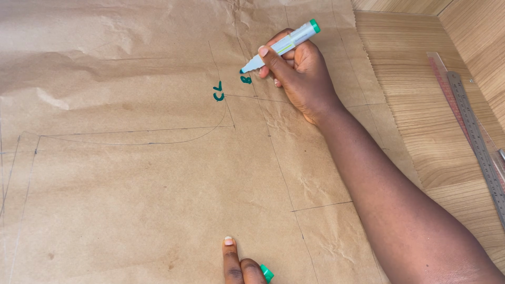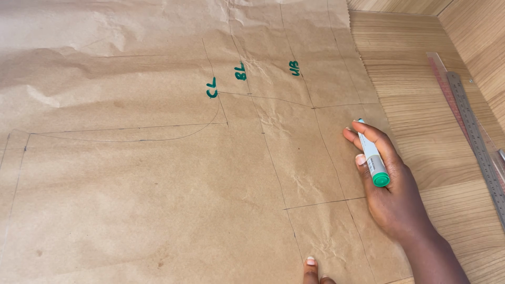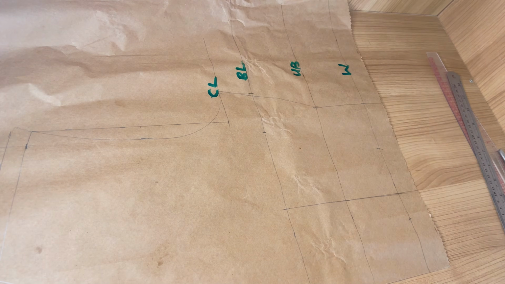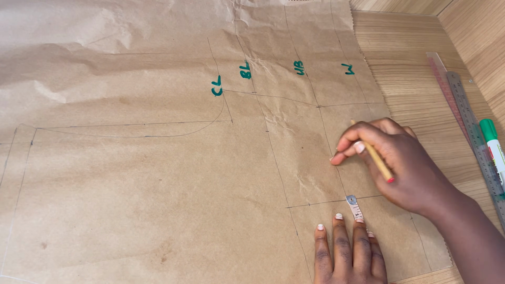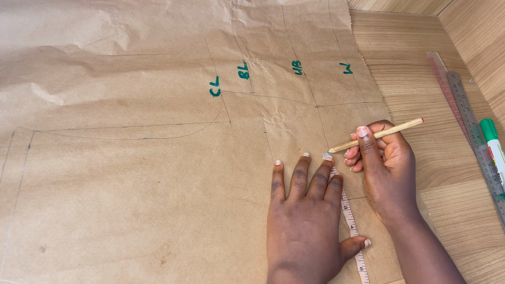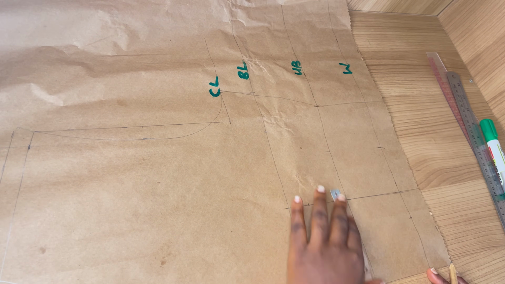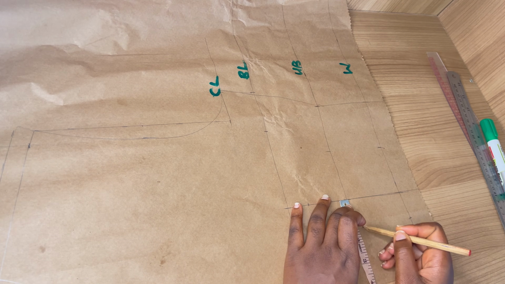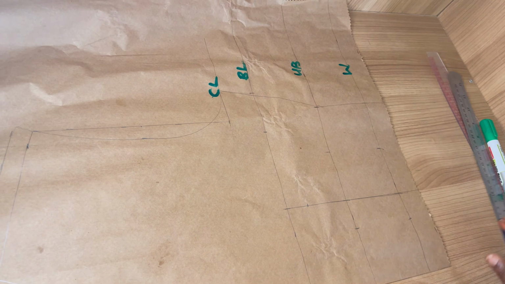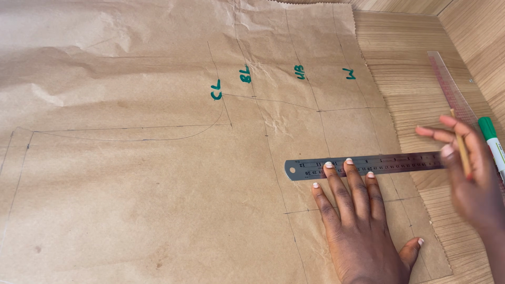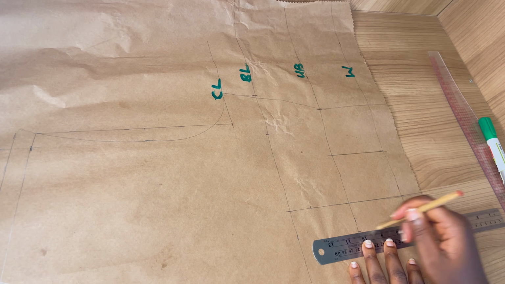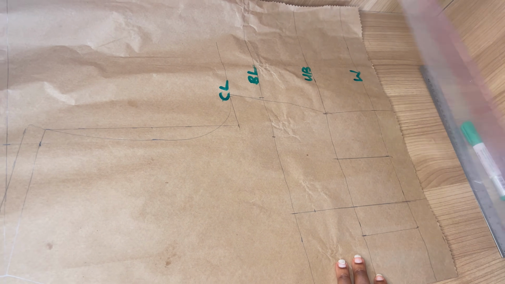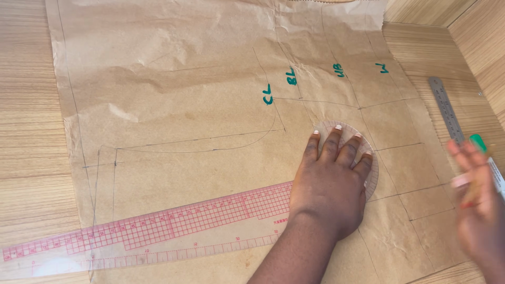So I need to label my pattern now so that everything I'm doing on this pattern is clear and easy to follow. So I'll come back to the pattern now and I'll mark 1 inch under the bust line, and I'll also take my 2.5 inches and mark it at that point, and I'll also transfer the 1.25 inches up there. So once that is done, I can now connect the darts. So I'm going to connect this other part like this, and then I'll use my curved ruler to create the cup for the dress.